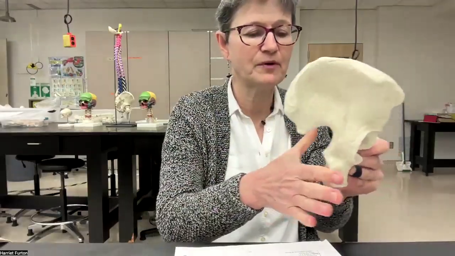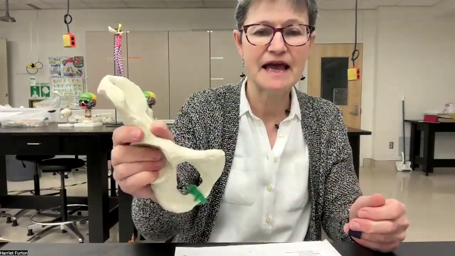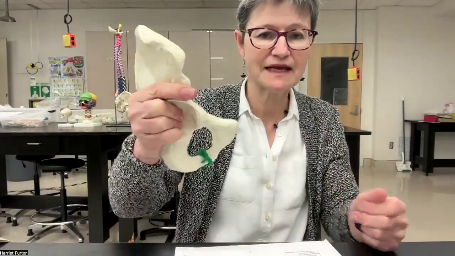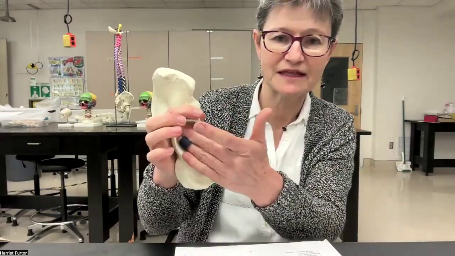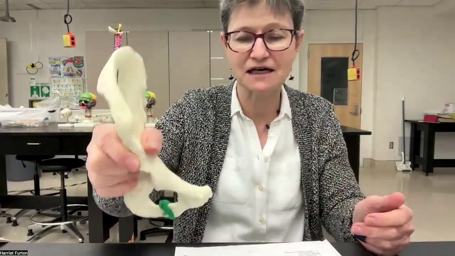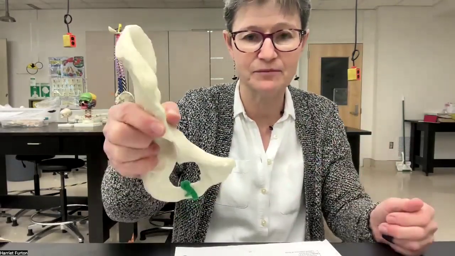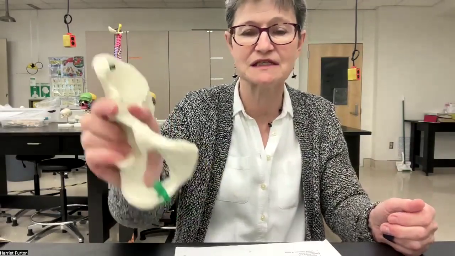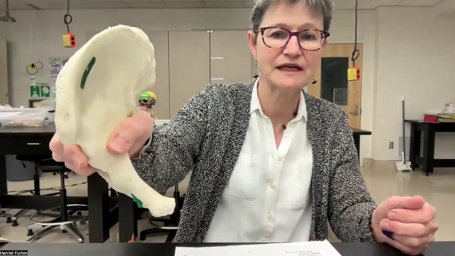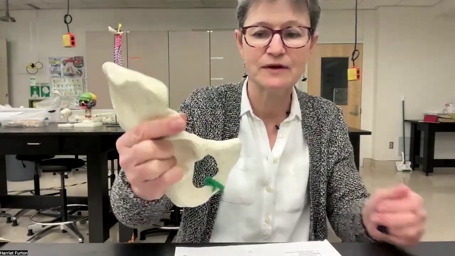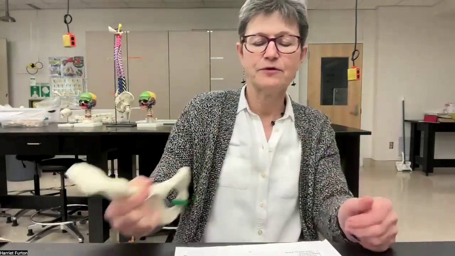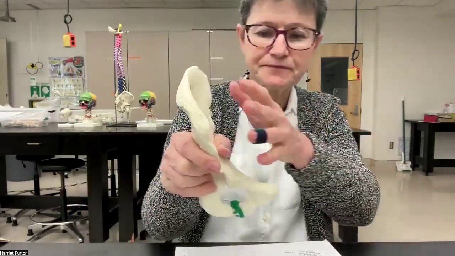You hold the bone something like this, and when you hold it like that, you put your fingers into that depression. This shows which side of the body the bone is from. So this is a right-sided bone because I'm holding it with my right hand. So let's go through the parts.